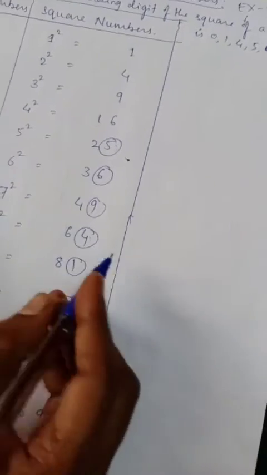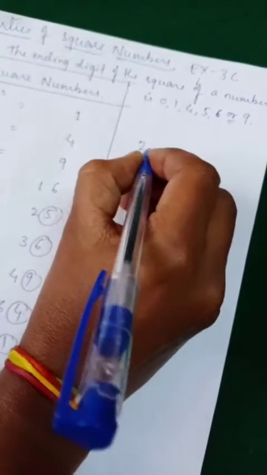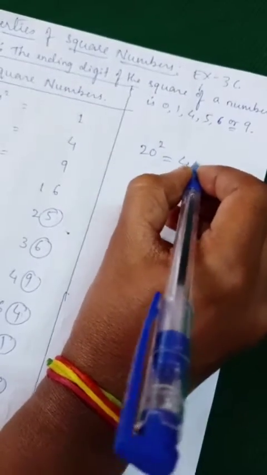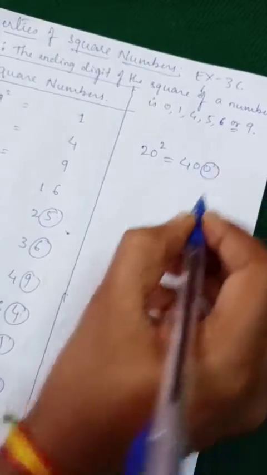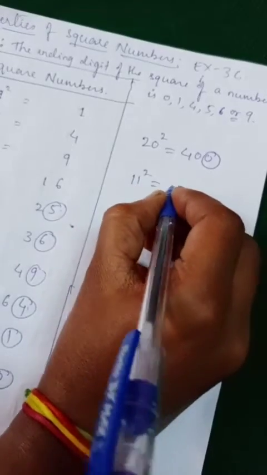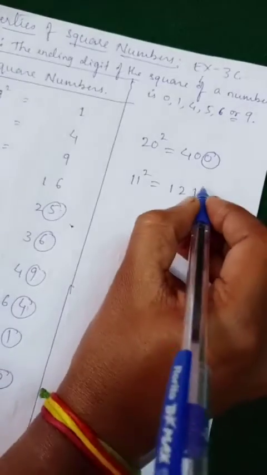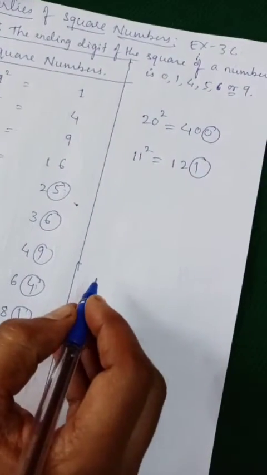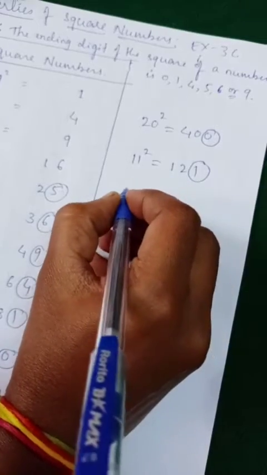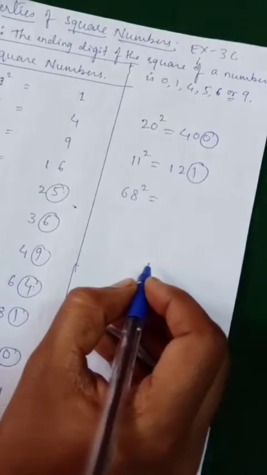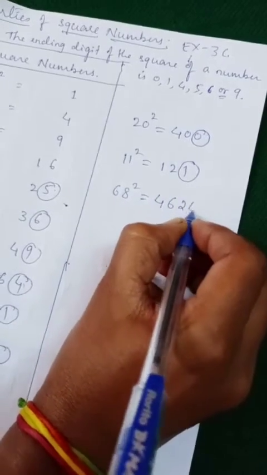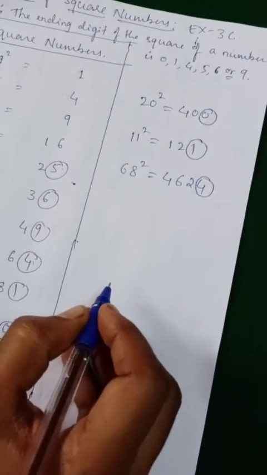You can take any number. For example, if I take 20 square, the square of 20 is 400. It ends with the 0 at its units place. Then if I take 11 square, the square of 11 is 121. It ends with the 1 here. Similarly, if we take 68 square, then the square of 68 is 4624, which ends with the 4 here.